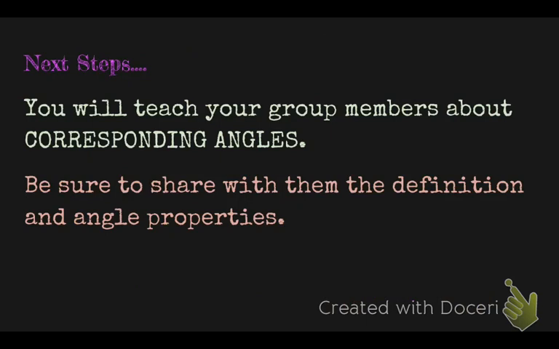All right, you guys, your next step. Go ahead and review your notes. Make sure that you're an expert on corresponding angles, because next you're going to teach your group members about corresponding angles. They haven't seen this instructional video, so you are the expert. Be sure to share with them the definition and all the angle properties we just talked about. Making sure to emphasize that it's important to know when the lines are parallel and what that means in terms of the angle properties. All right, ladies and gentlemen, good luck.